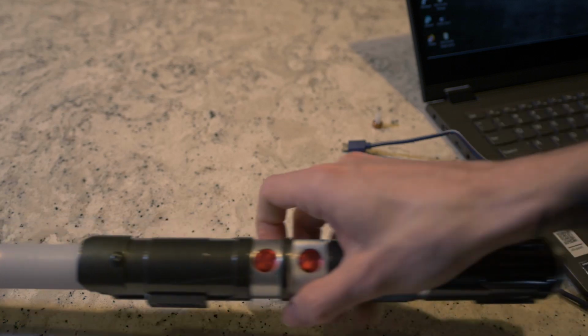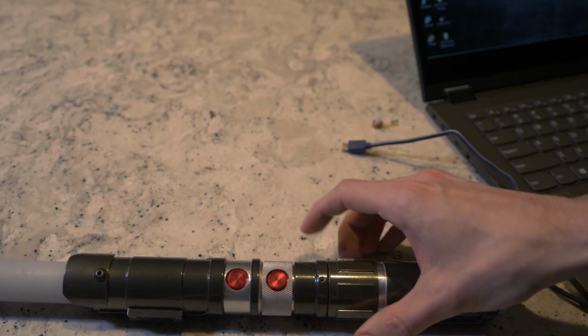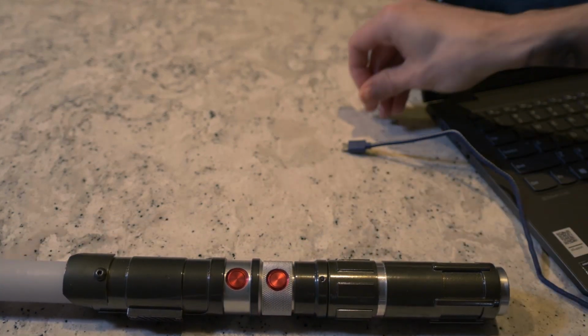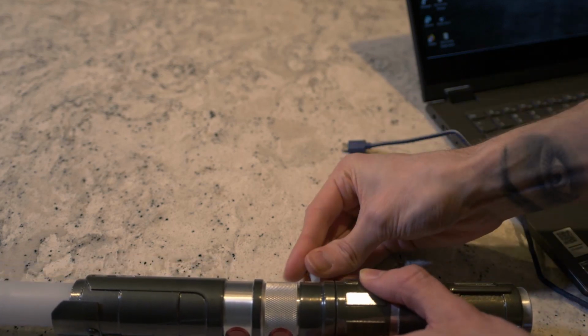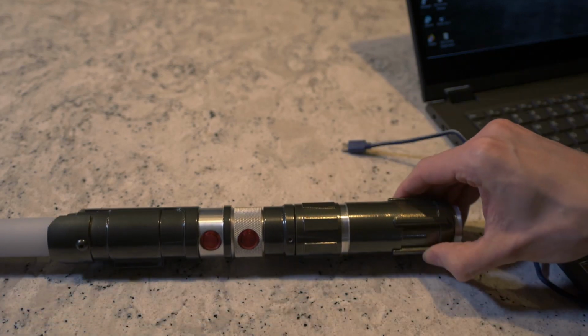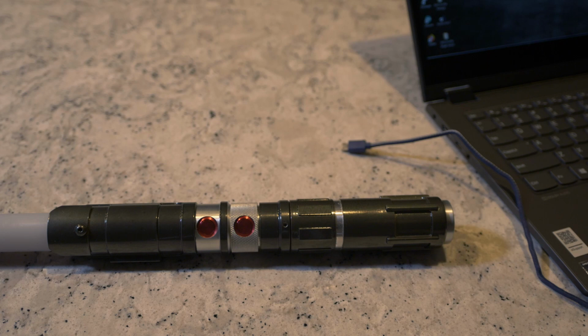There you go. You've successfully programmed your Proffie saber or your Proffieboard, depending on if it's in an assembled state or not. You can do it either way, but that is how you do it.